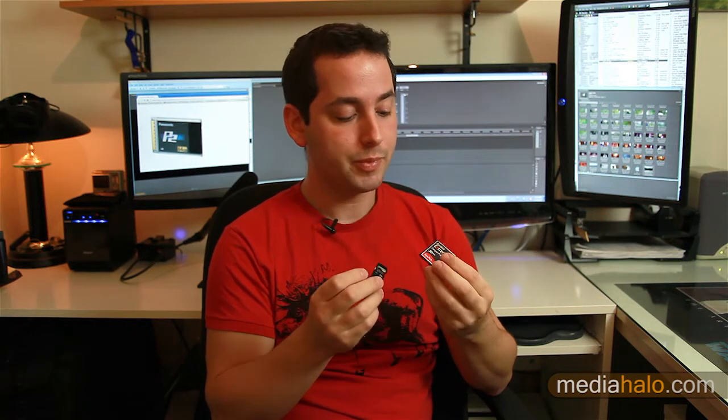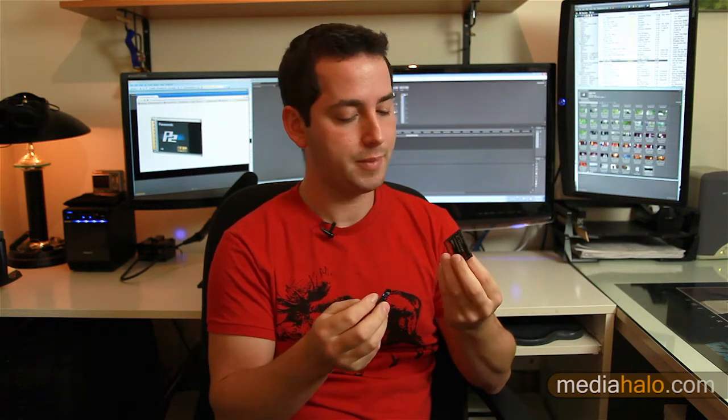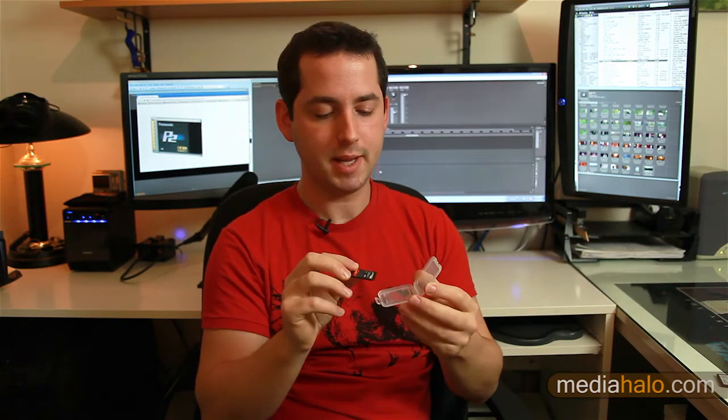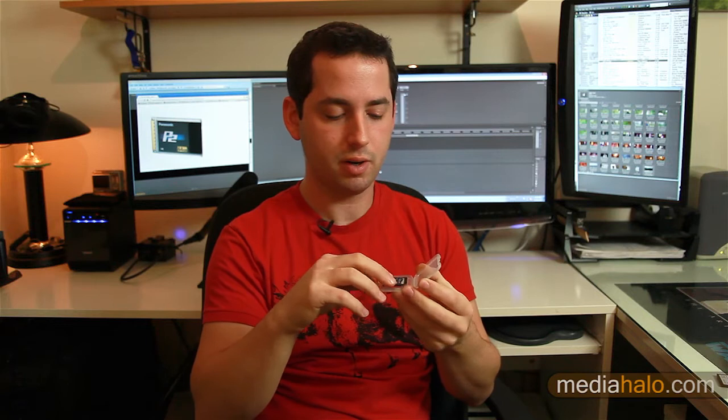So when you look for these cards, look at the ratings, obviously make sure all the other specs are correct, and then purchase based on that. Now, the other thing is, they're a lot smaller, they're usually made of plastic, and especially with these guys, they are very, very thin and plasticky. So you always want to keep them in a case, or at least in your camera.